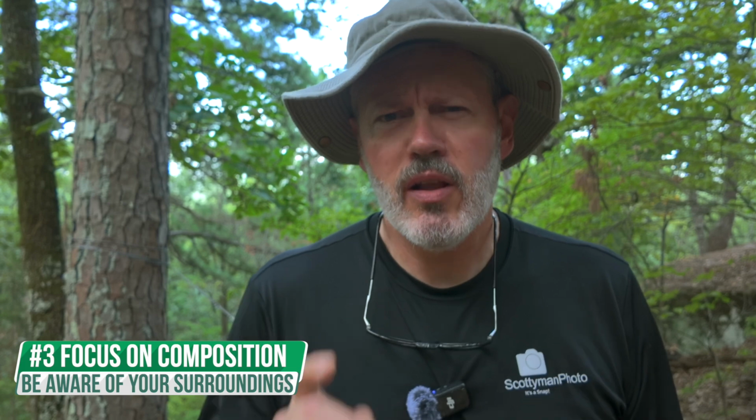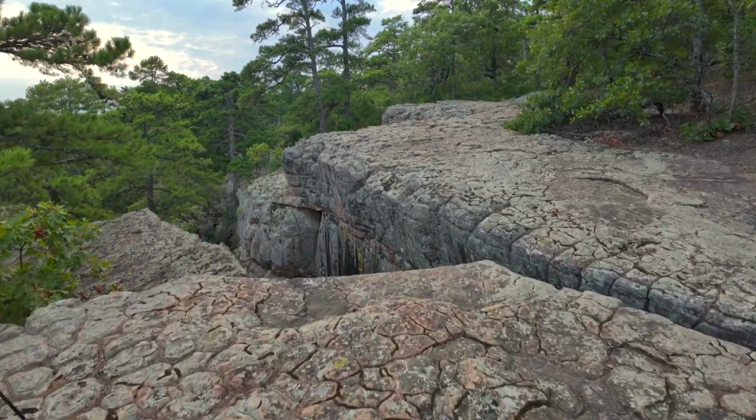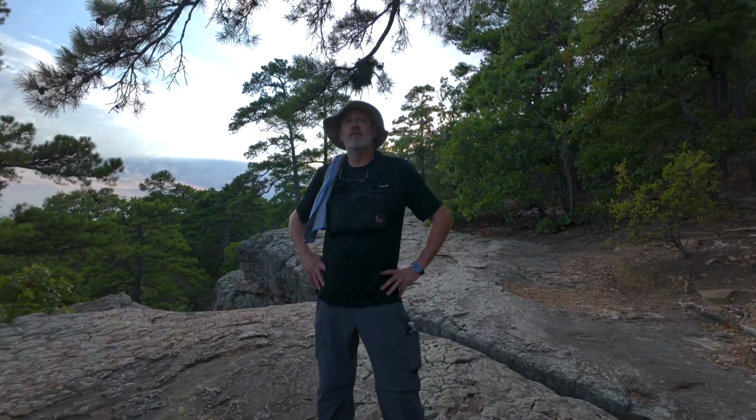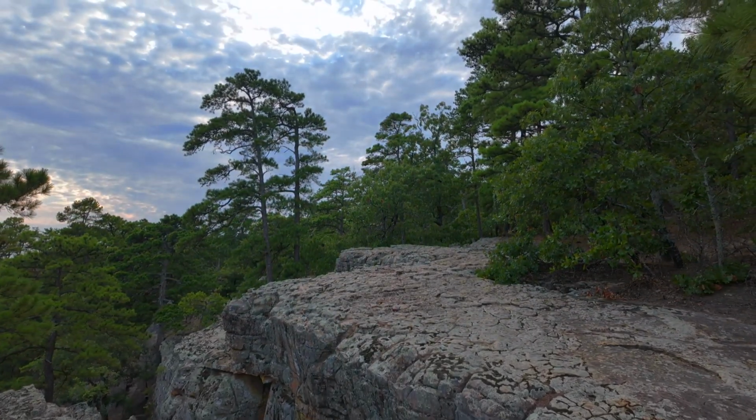Number 3, composition is the beginning of a great photograph. Learn the rule of thirds. Begin to understand how to frame up your subject. These are the important things that you need to think about when you're just starting out. Look for leading lines. Change your perspective. Move around the scene. Look behind you. All those are good things. You could have a great sunrise or sunset right in front of you, and right behind you is the best light. So that's something to think about too.